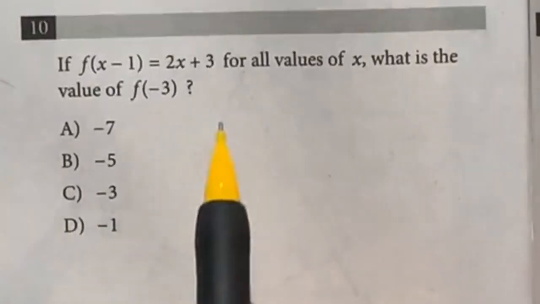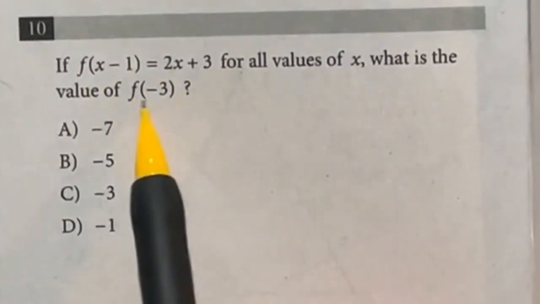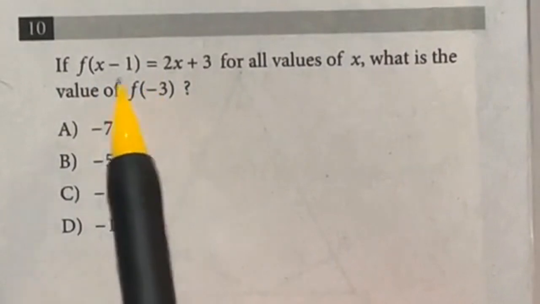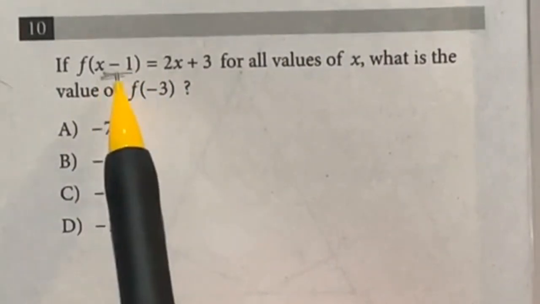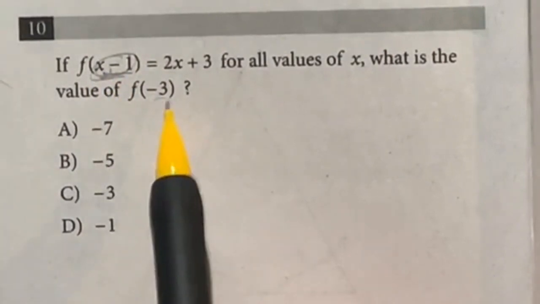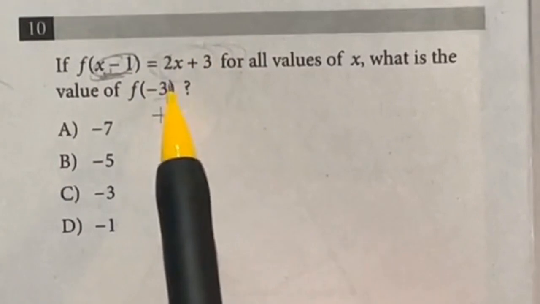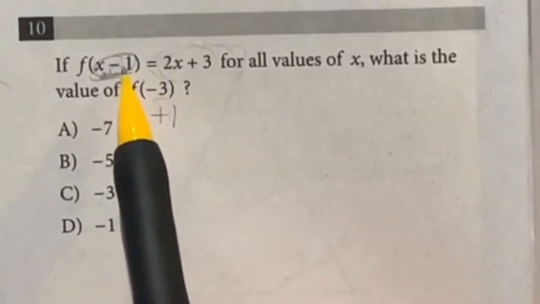This question is a little odd, but let's go ahead and walk through. It says f of x minus 1 is equal to 2x plus 3, and it wants you to find f of negative 3. Now remember, we have x minus 1 here, so if I want to put negative 3 in this spot, I need to make sure to first add 1 to that guy before I start plugging it into this equation to counter this negative 1 here.